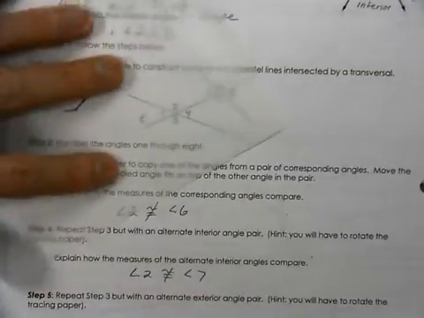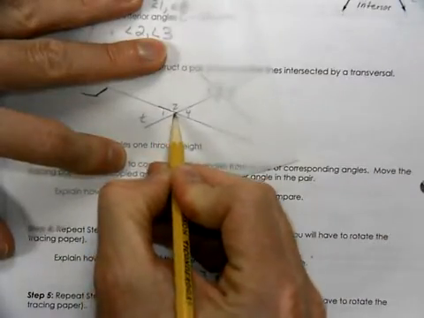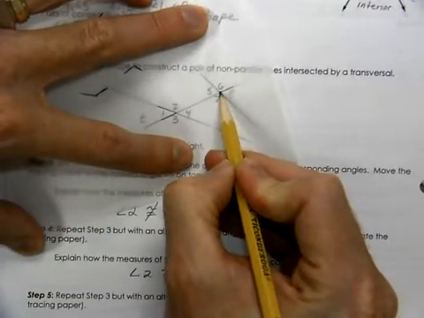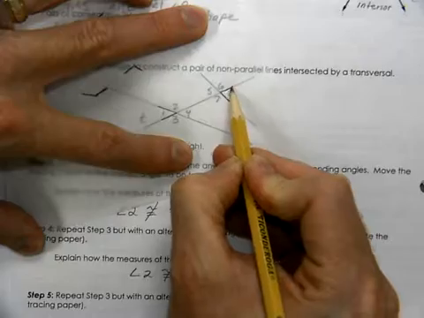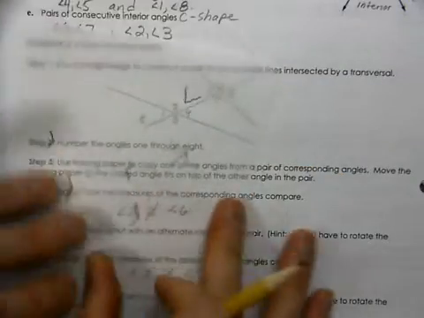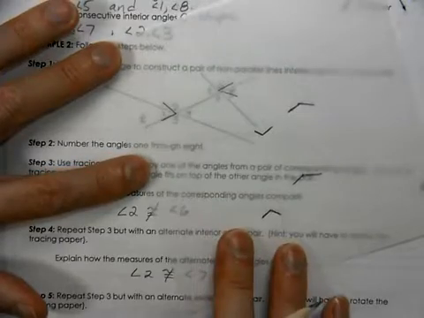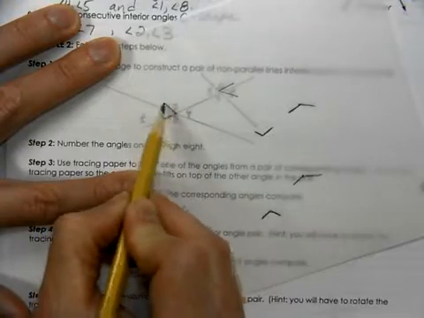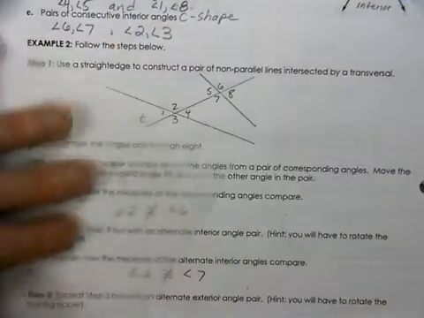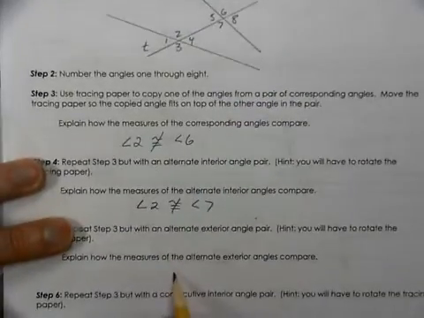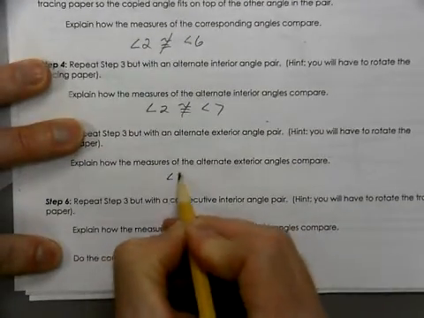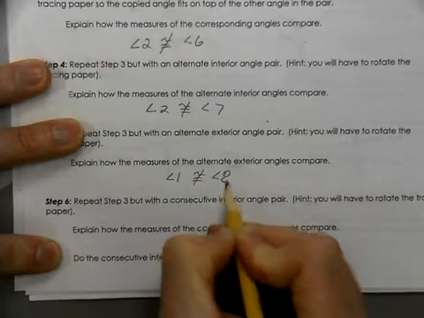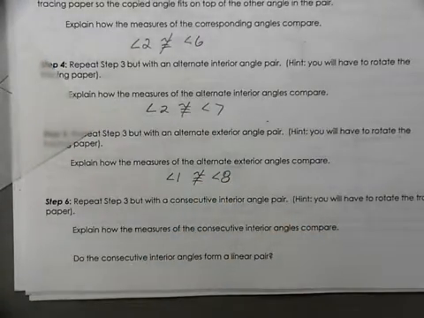We're going to look at a pair of alternate exterior angles. If you were to bring this one around and line up the vertex, you see that this line comes through here, so the angle's way too big. Angle 8 is much bigger than angle 1. So angle 1 is not congruent to angle 8. If the lines are not parallel, alternate exterior angles are not congruent.